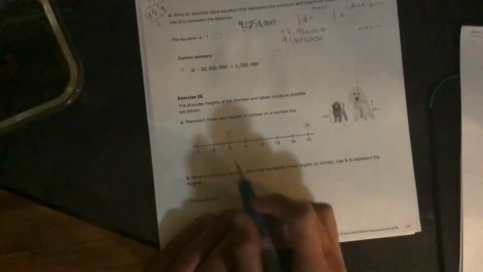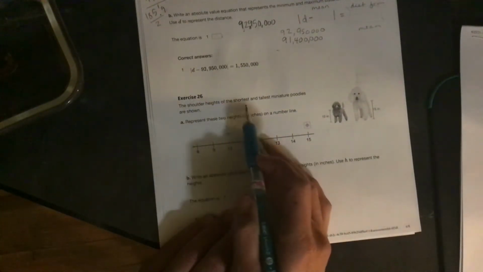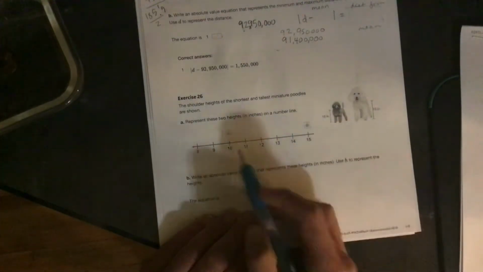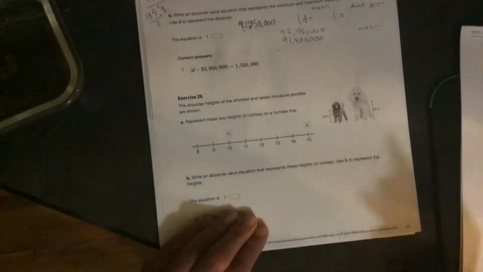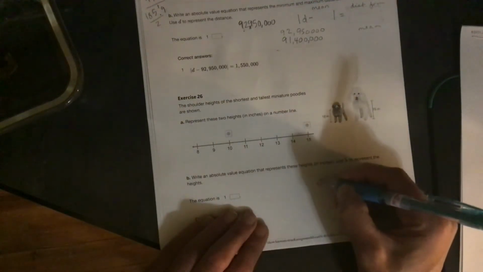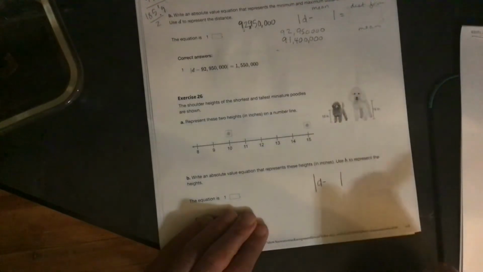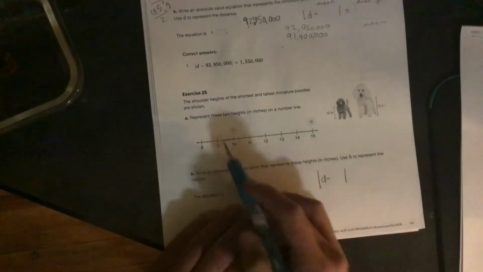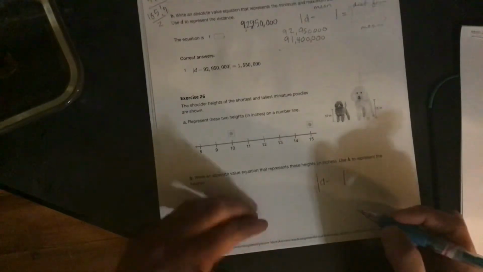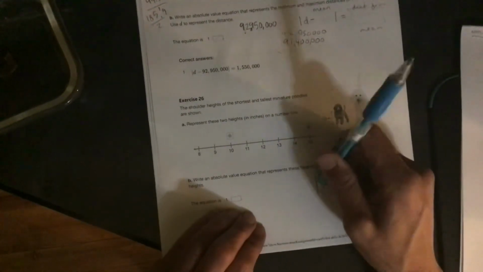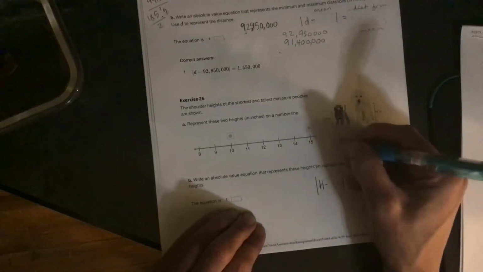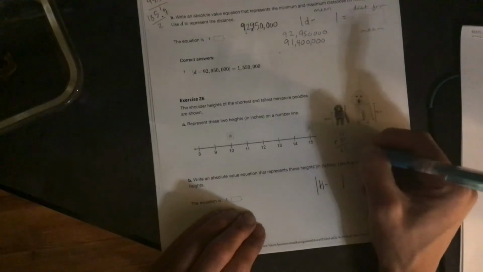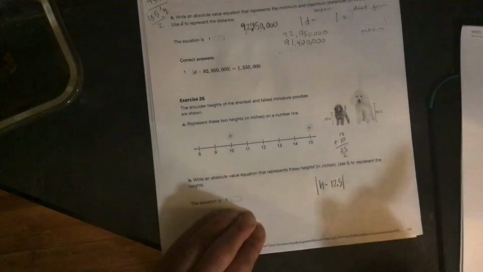So let's come on down here. The shoulder height of the shortest and tallest dogs are shown, so 10 and 15. Okay, represent the two on a number line. So there's the answer for the number line, right? And so we've got D minus the mean, right? So let's find the mean. And in this case, it's not D. What do they want us to use? X, maybe? H for height, of course. Okay. H for height. So we've got 10 plus 15 is 25. Divide that by 2, and we've got 12.5, right? So our average is 12.5.